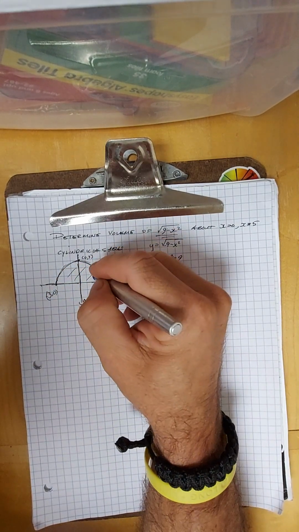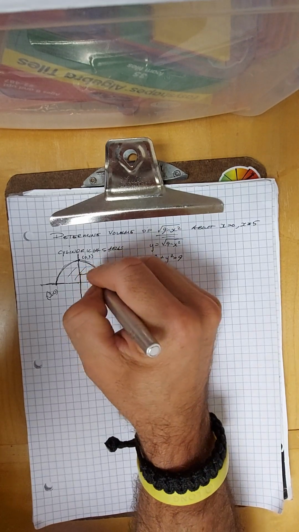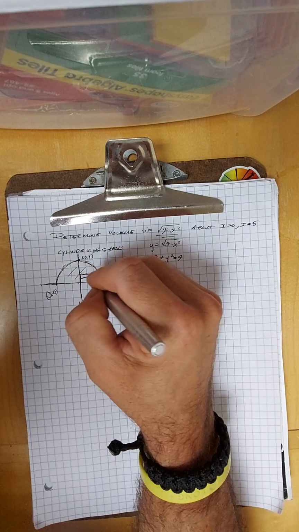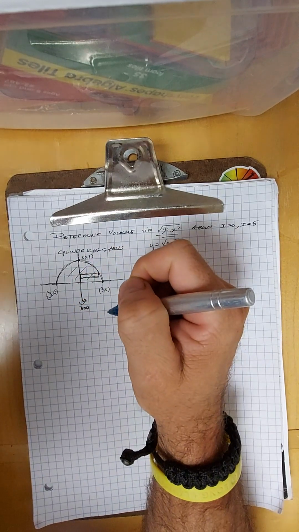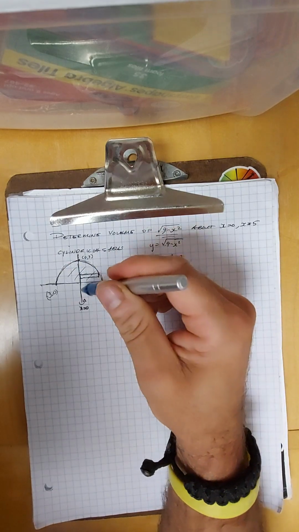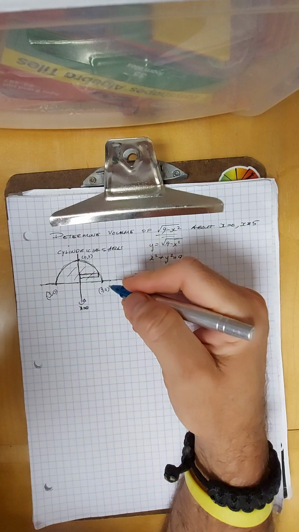And so we're spinning about this, and so let's construct our rectangle. And if we did it this way, and we're rotating this way, that's completely legitimate. And what we would do is we would get the same result.